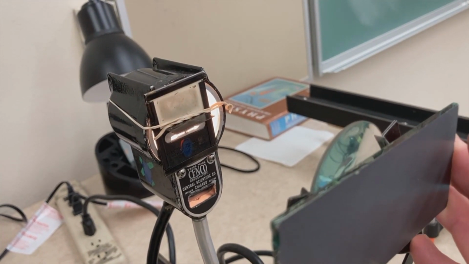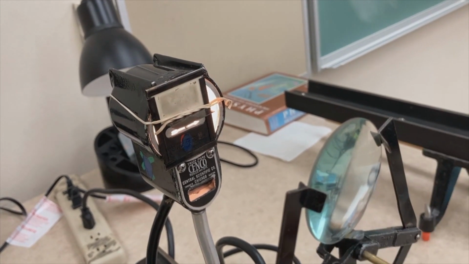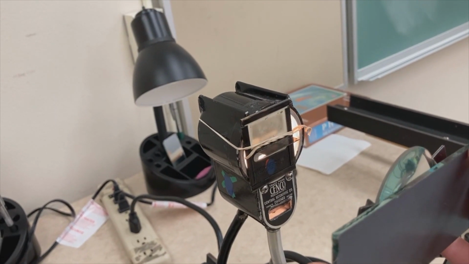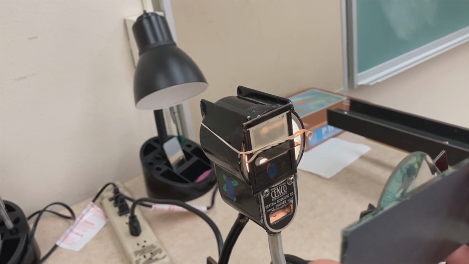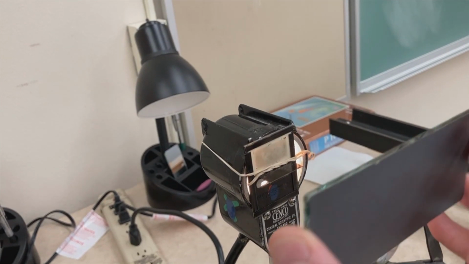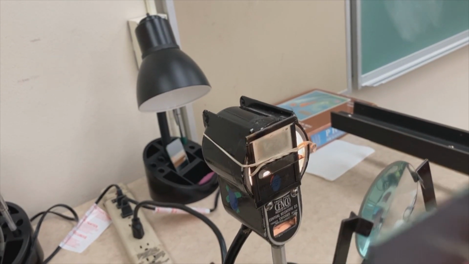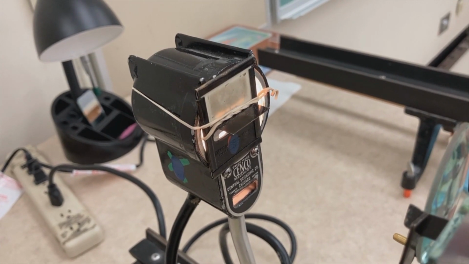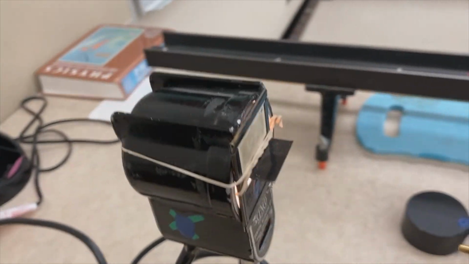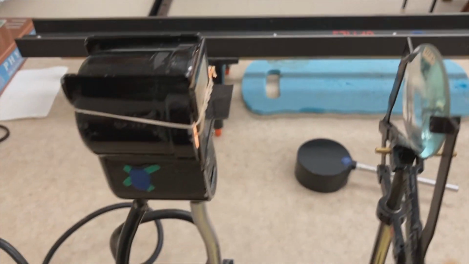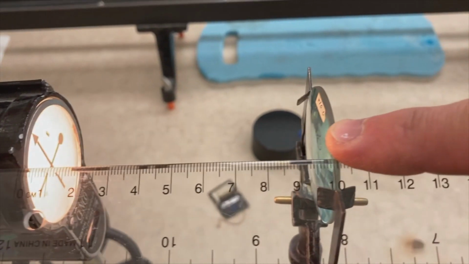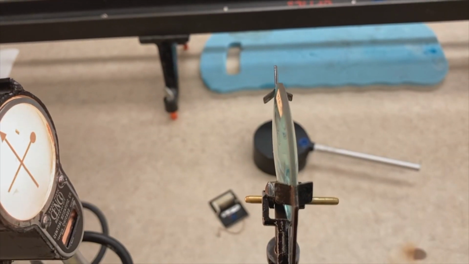You can see a blurry version of that arrow, so I'll need to move the lens closer in order to see a clear focused arrow, and that's looking better. Continue to fine-tune that. And then we can ultimately measure the distance when we see a clear image. And here we have the clear arrow for that autocollimation process. That's with the positive lens, so I can measure that distance. That looks like just at 10 centimeters, which would make that a plus 10D lens.